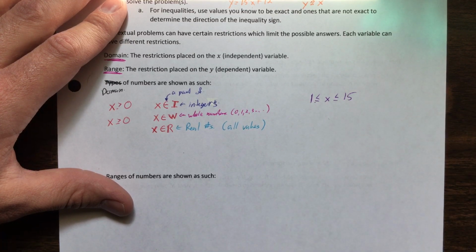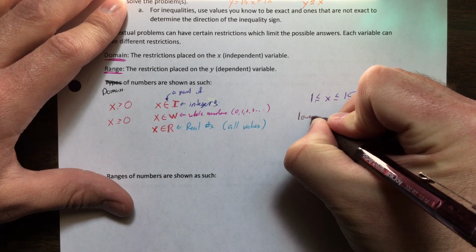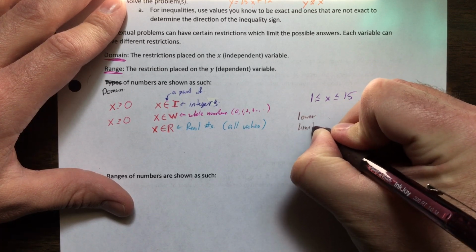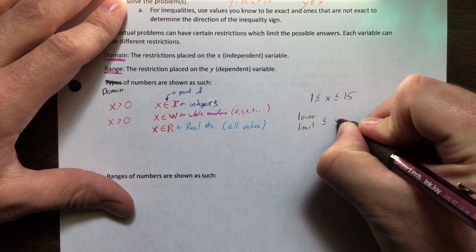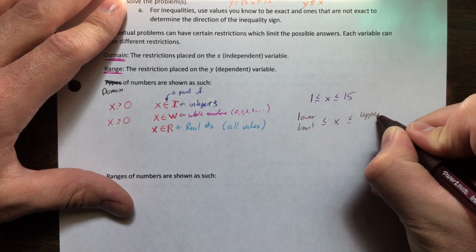Okay, and another way that we could write this out, and I'm just going to grab a different color here, is we're going to have our lower limit is less than or equal to our x value, which is less than or equal to our upper limit.